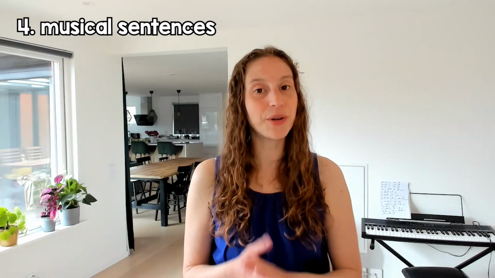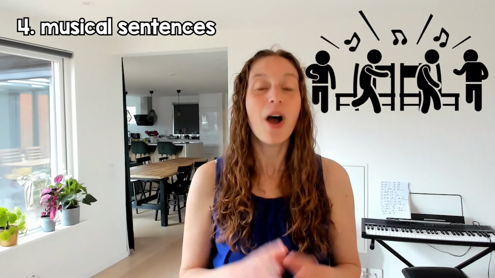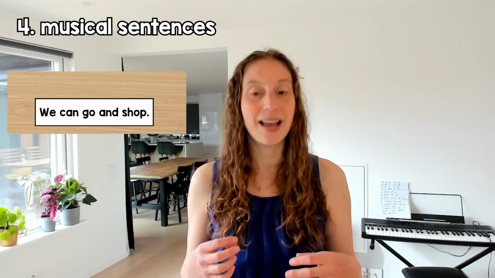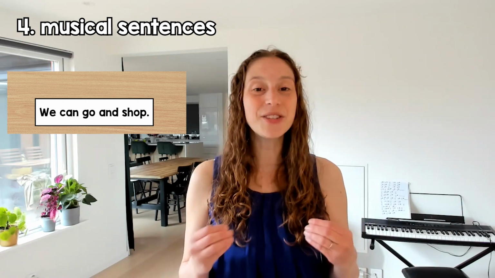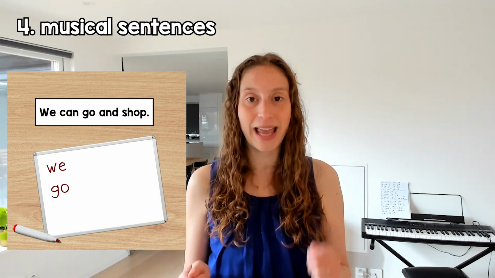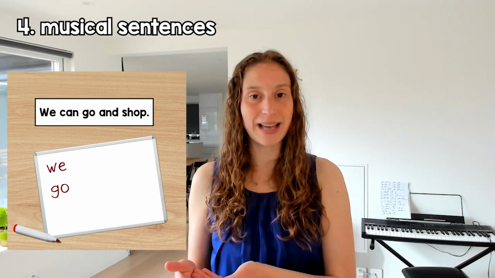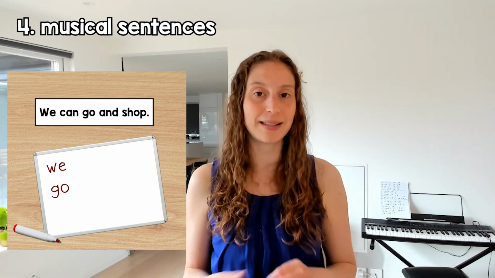Number 4, musical sentences. This is similar to musical chairs, but with a phonics slant. Write sentences on strips of paper and put one at each student's desk. Make sure the sentences contain some open syllable words. Have students walk around while the music is going. They have a whiteboard and a pen in their hand. When the music stops, they flip over their sentence, read the sentence out loud, and on their whiteboard, write down every open syllable word in that sentence.